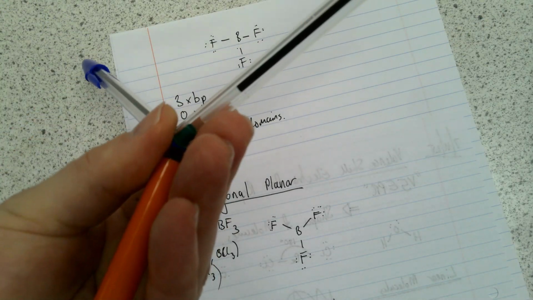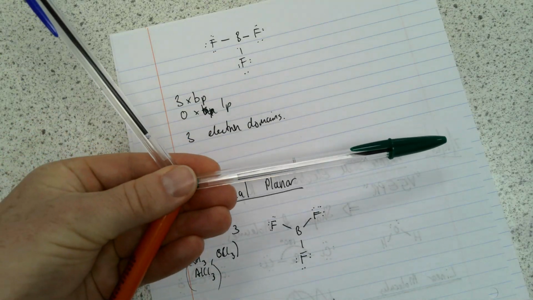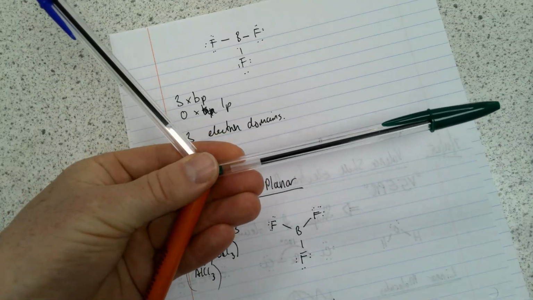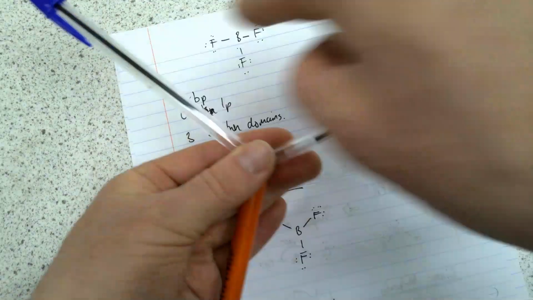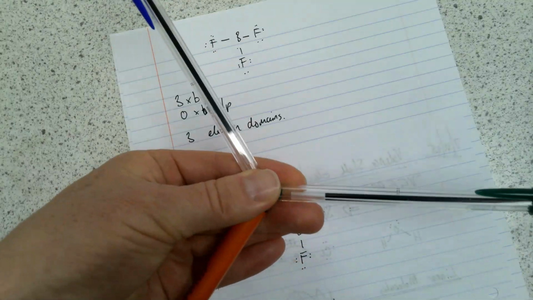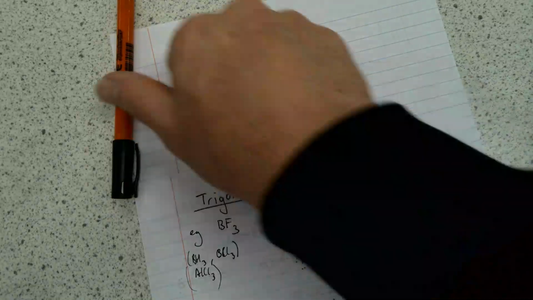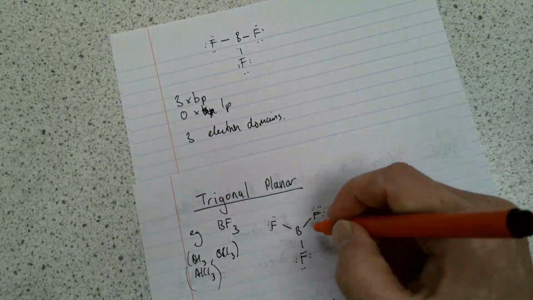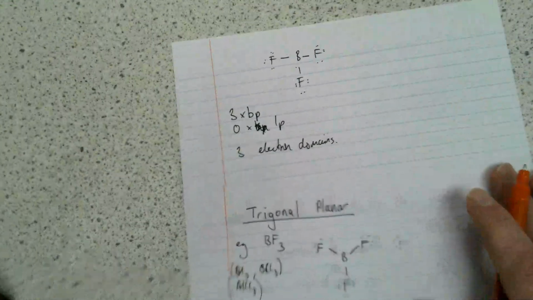It's flat. So the pens, or the electron domains, move as far away from each other as they can, and so it's what we call a trigonal shape. They're each pointing out at 120 degrees from each other on a circle. Right, so that's what we need to know here. So the 3 electron domains. Let's get rid of that now.